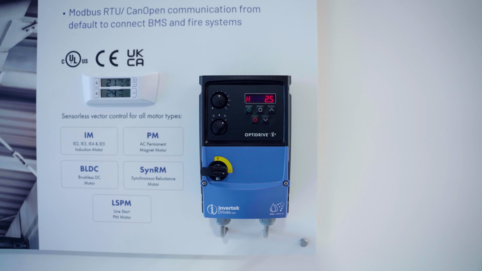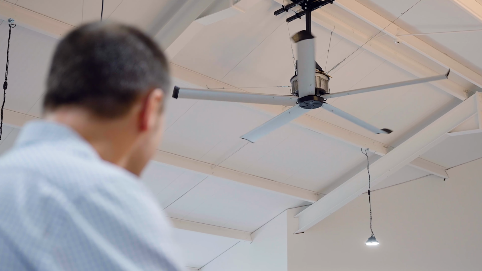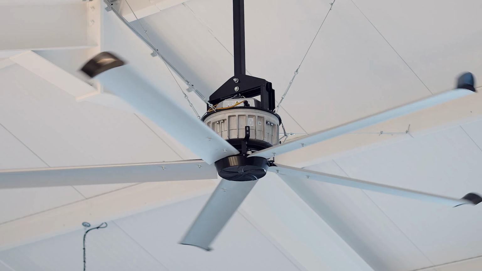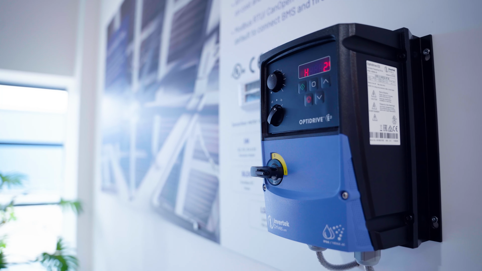Again, it's a relatively simple application, but with the large diameter fans and the large blades, it's quite complex to control the motor very smoothly. And of course, the last thing anybody wants is a very loud noise or large vibration from the fan. So we really optimized our motor control to give the smoothest performance across all the speed range.